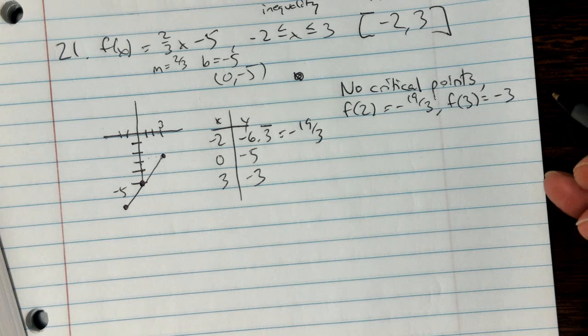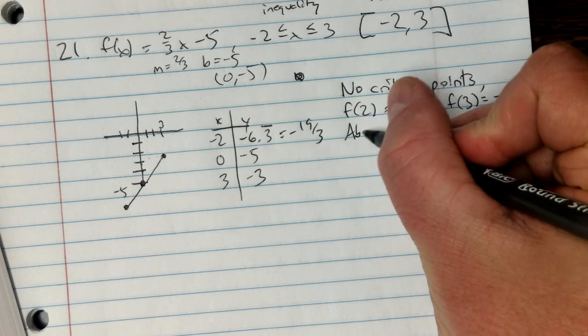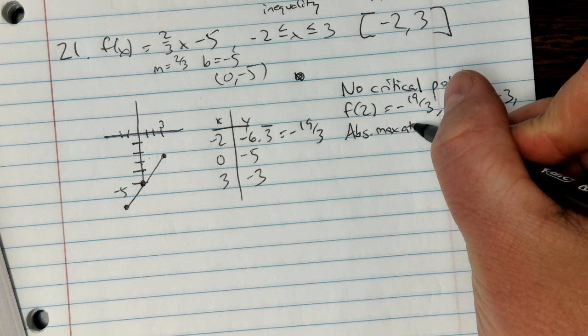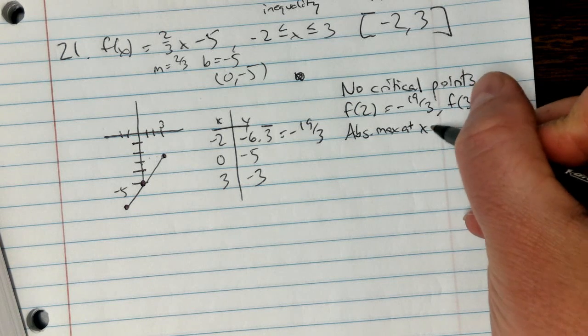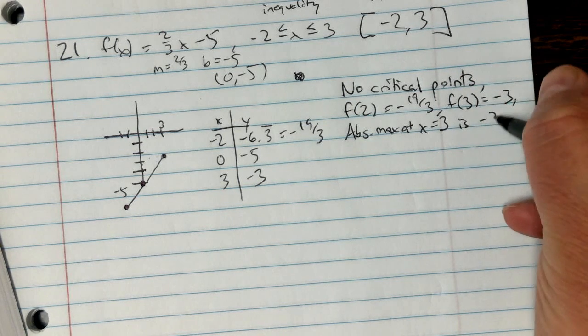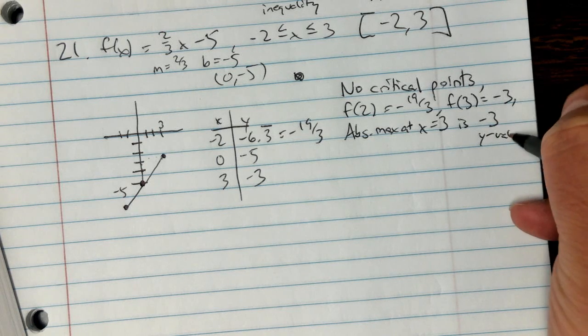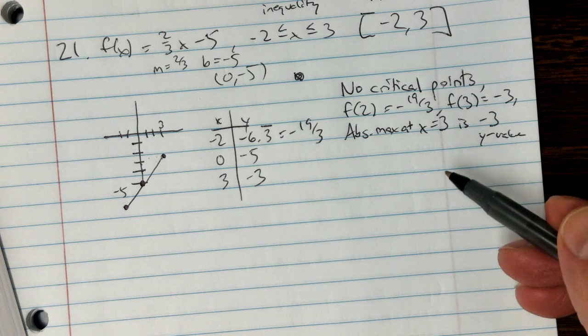And then we have an absolute max at x equal 3 is -3. So remember, this is the y value part of it. The -3 is the y value.